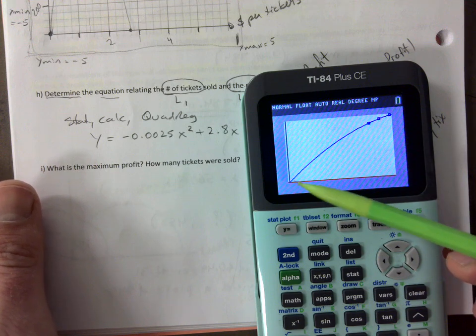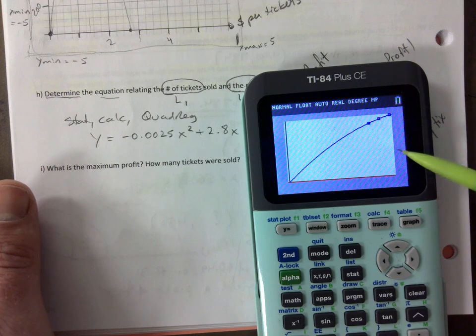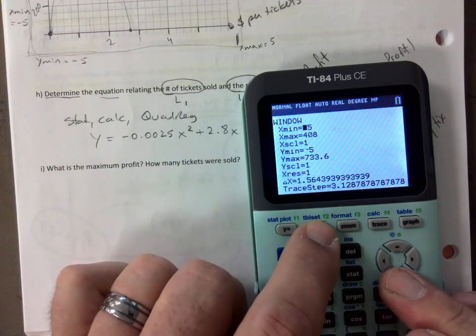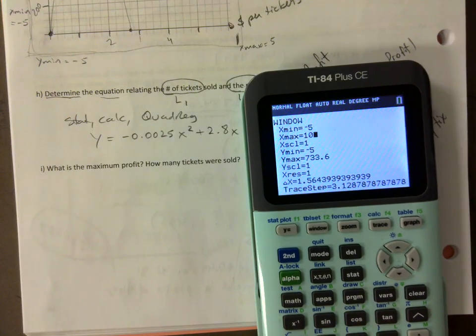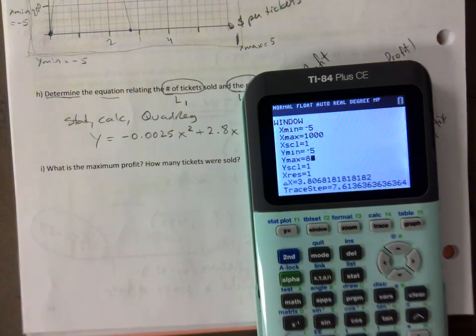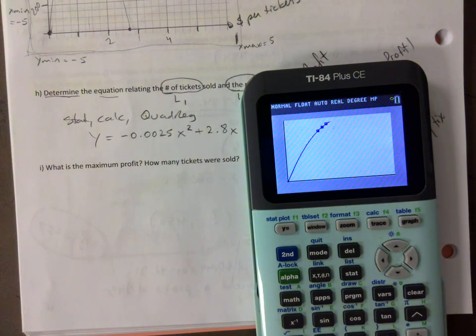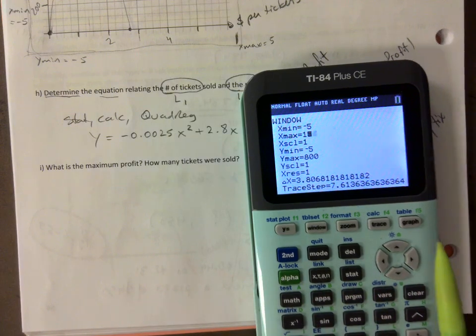You see the y-axis, you see the x-axis. Now I just need to change my y-max a little bit and my x-max a little bit. Window, x-max, I'm going to go 1,000 for x-max. And my y-max, I'm going to go 800. So the 1,000 x-max is not quite enough. Change that to 1,500.